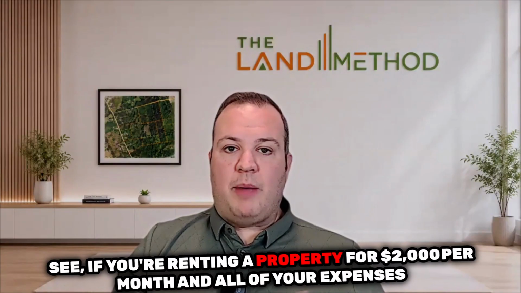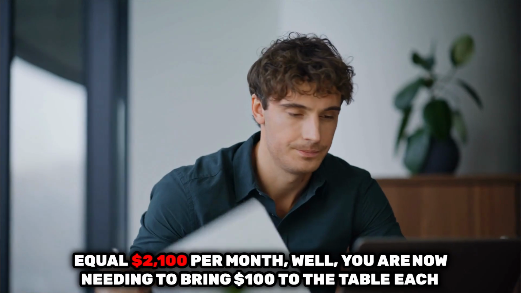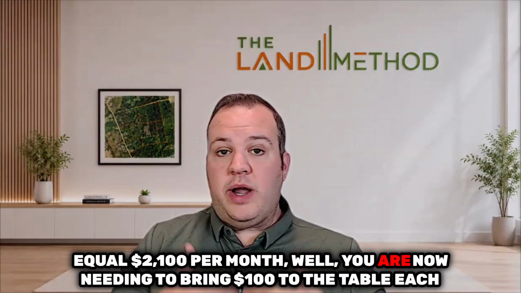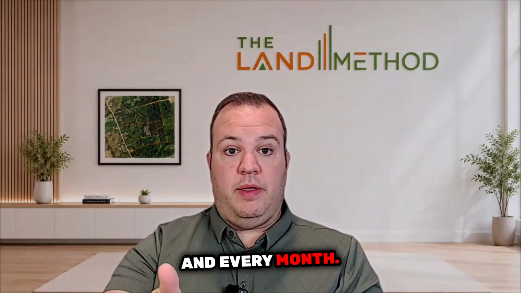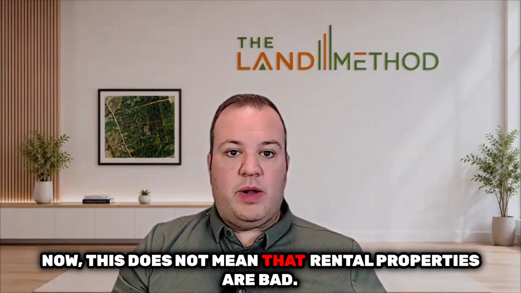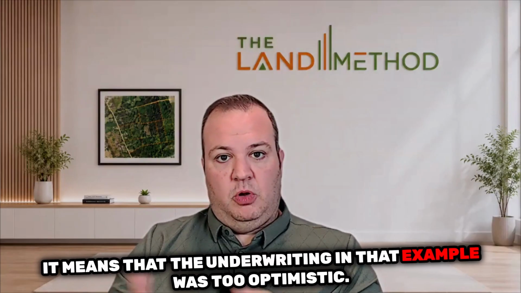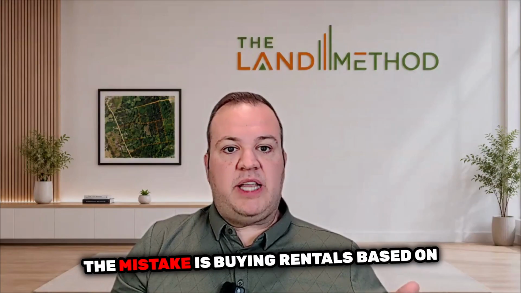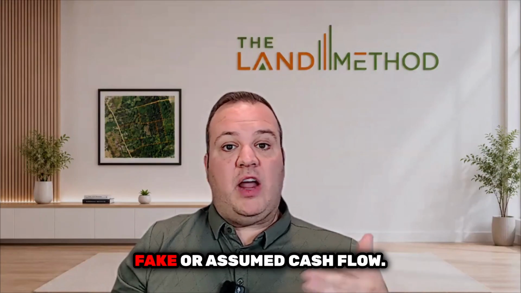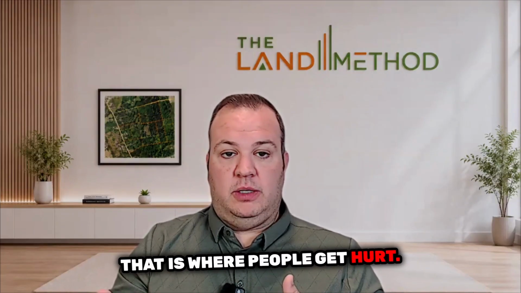See, if you're renting a property for $2,000 per month and all of your expenses equal $2,100 per month, well, you are now needing to bring $100 to the table each and every month. Now, this does not mean that rental properties are bad. It means that the underwriting in that example was too optimistic. See, the mistake is not buying rentals. The mistake is buying rentals based on fake or assumed cash flow. That is where people get hurt.